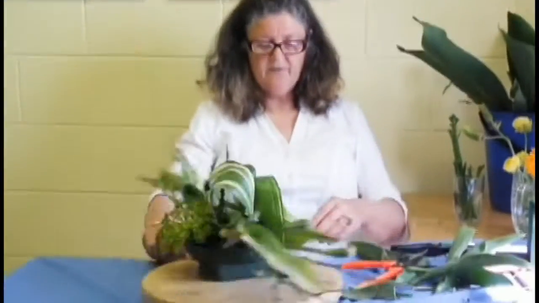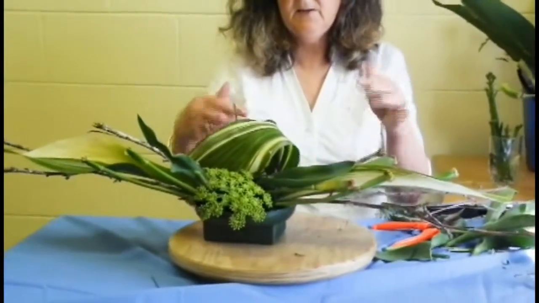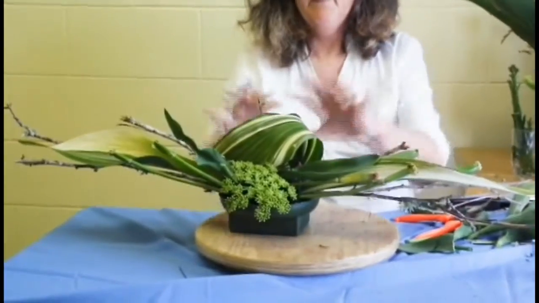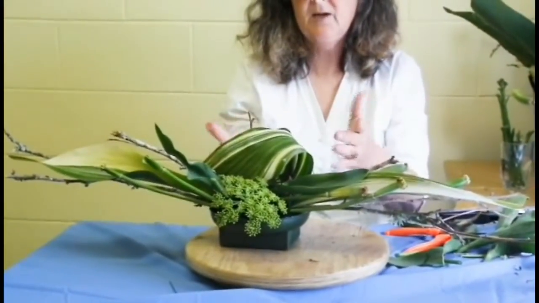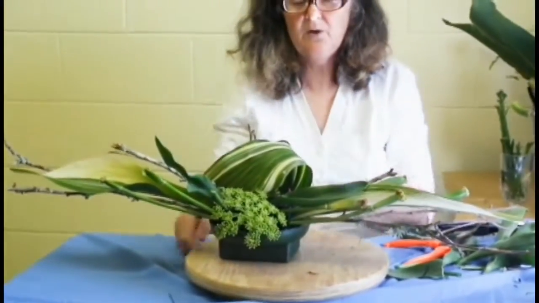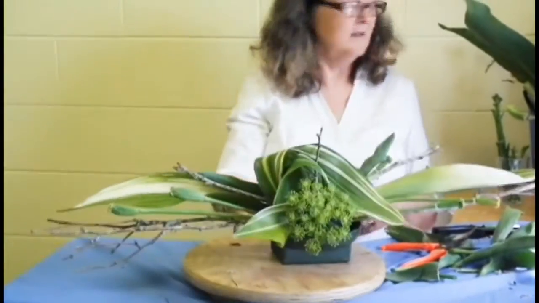So when you're adding these pieces, imagine they're all growing from that centre. There's the back so far. And they have got them coming out. Even the aspidistra is coming from the centre and being curled outwards.